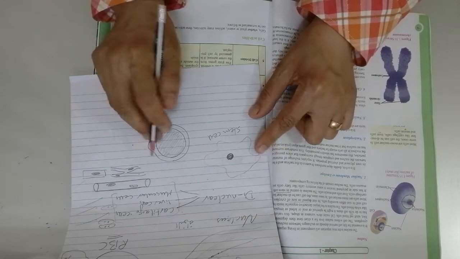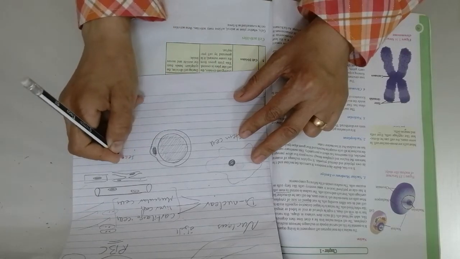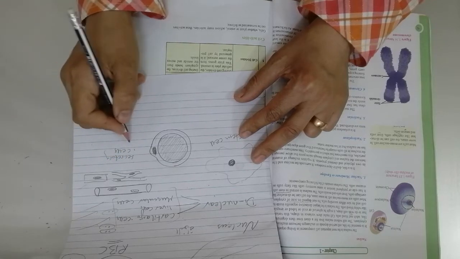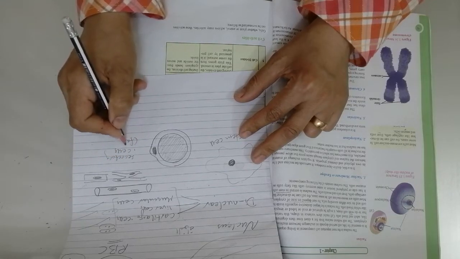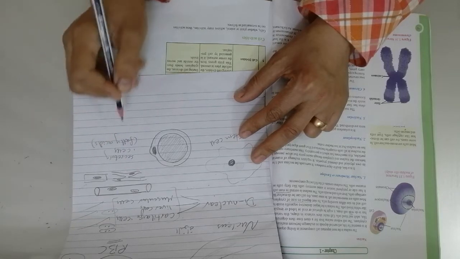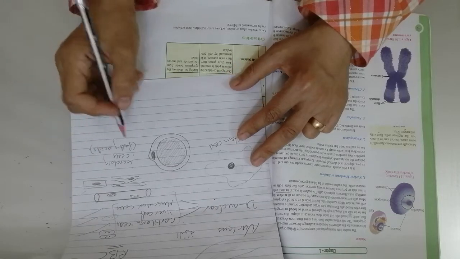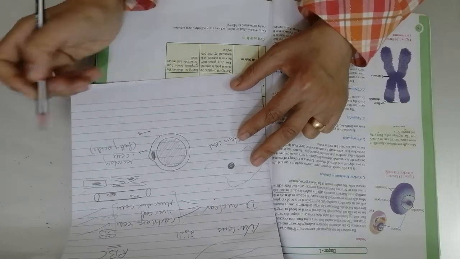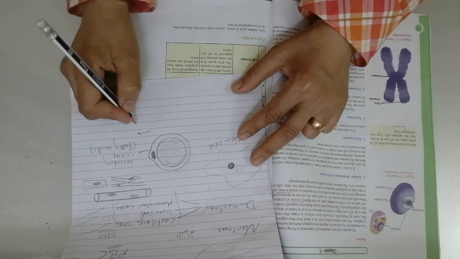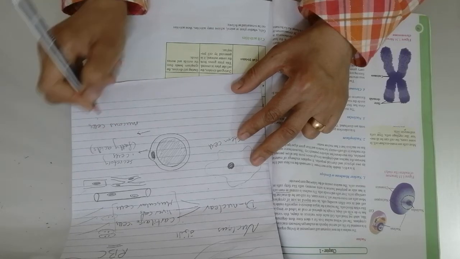For example, we have this in secretory cells, like fat cells, because they secrete fats. Also, we have another example of peripheral location of the nucleus. We have the mucus cells.